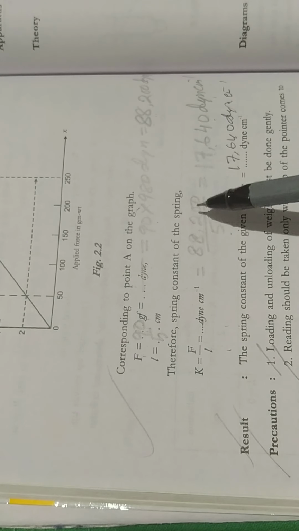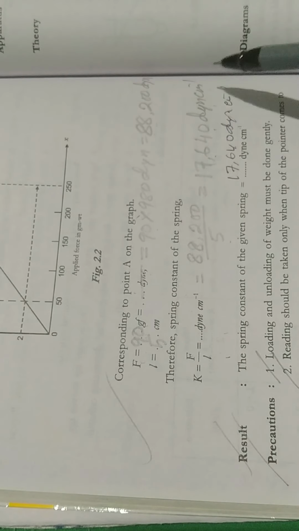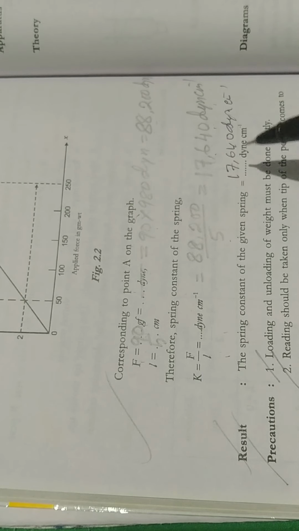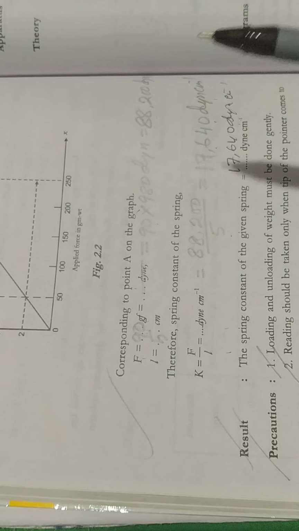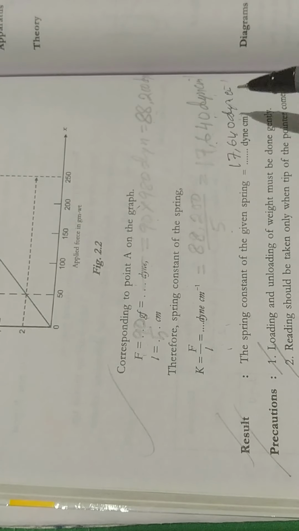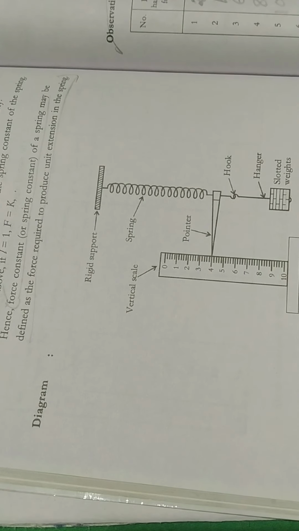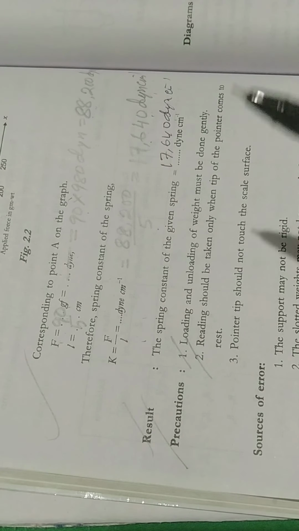So 88,200 divided by 5 is 17,640 dyne per centimeter. So the spring constant of the given spring is 17,640 dyne per centimeter. This is the required value for this experiment. This is the value of the spring constant of the helical spring, 17,640 dyne per centimeter.